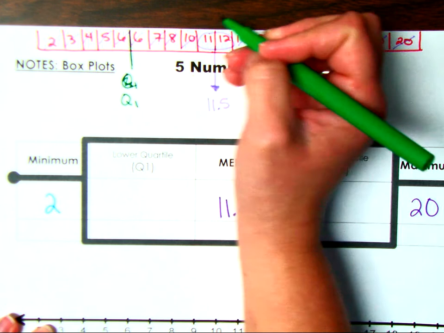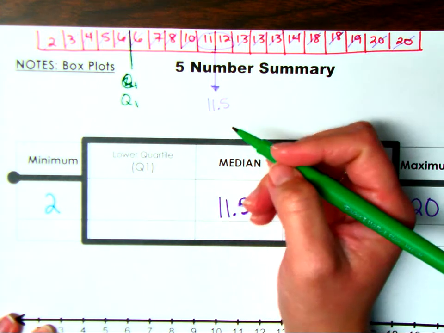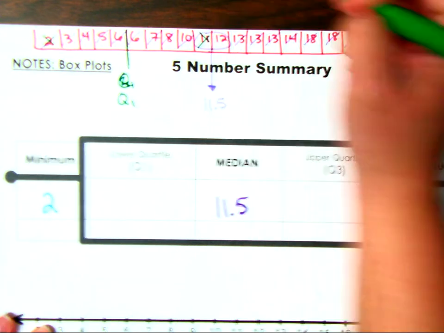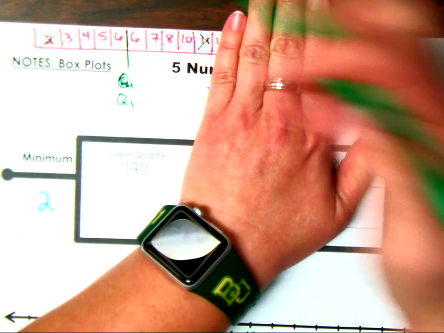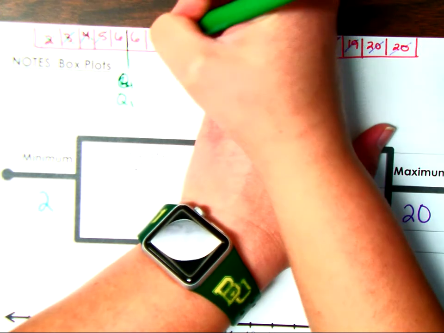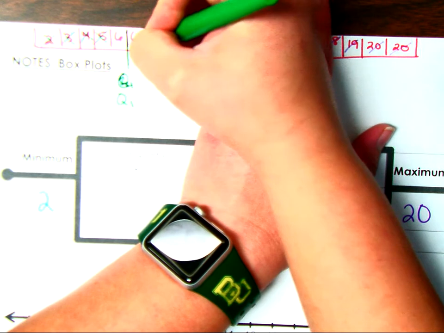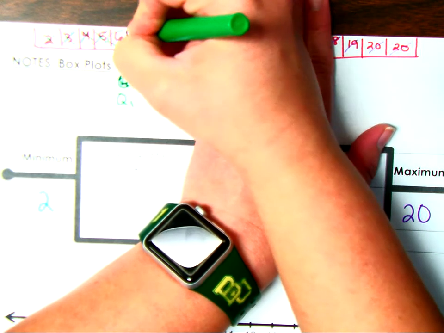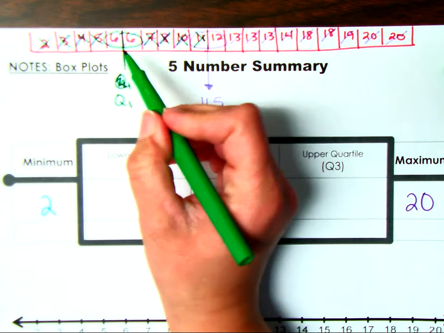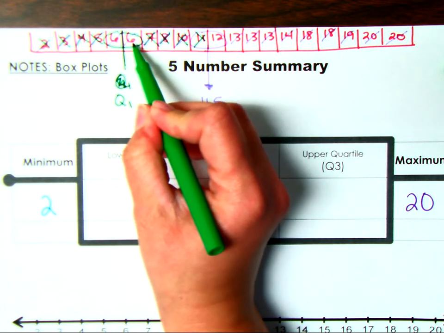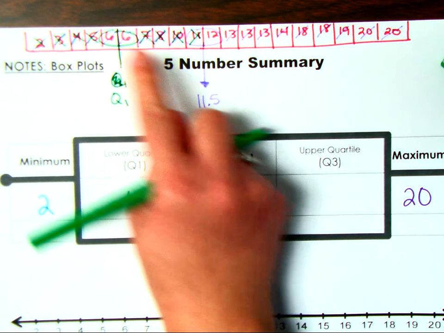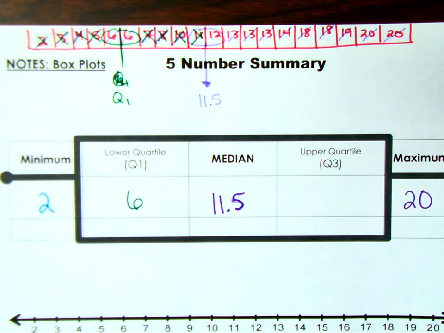Well, here again, when I find the lower quartile, I cross off my lowest, and now my highest, which is now 11. So let me show you how I did that. Then my lowest, my highest, my lowest, my highest, my lowest, my highest, and I have two middle numbers. Okay? Well, you have to think about it. If I have two middle numbers, 6 plus 6 is 12. 12 divided by 2 is 6. If it's the same middle number, then that's going to be your quartile.